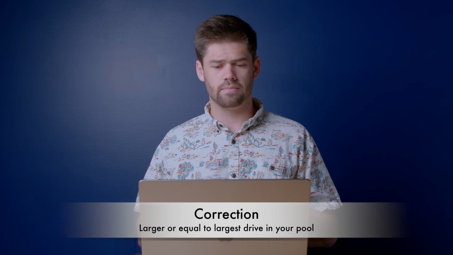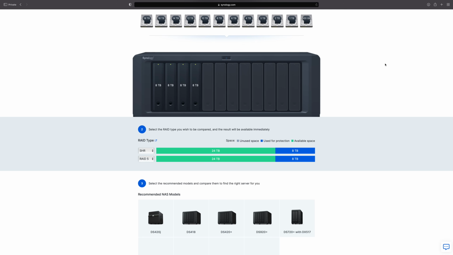Now, the only difference between RAID 5 and SHR1 is, well, 1, if you've only got 2 drives, then it's RAID 1. But with more than 2 drives, it's got this cool ability to allow you to add drives of mixed sizes, as long as you're always adding larger drives. So say you start off with 4 drives of 8 terabytes, and then you add 4 more drives of 10 terabytes. With RAID 5, all those drives are going to be considered to be the smallest drive, which was 8 terabytes. However, with SHR1, it will actually allow you to combine those together and get more storage out of it.